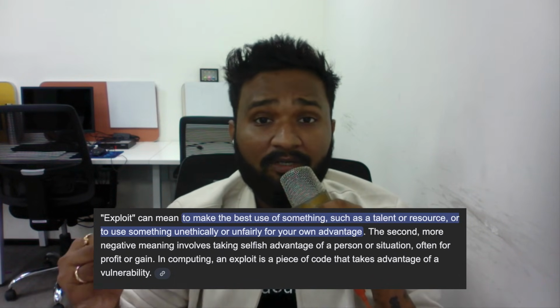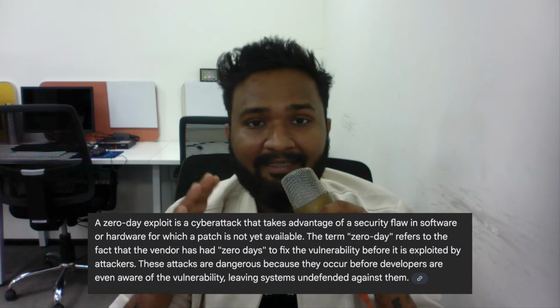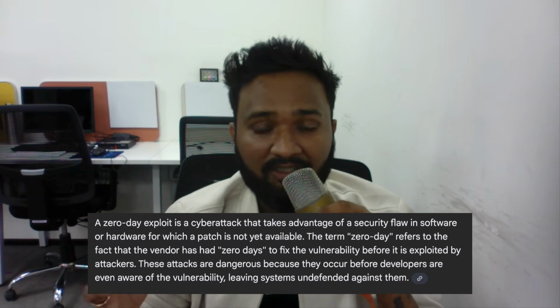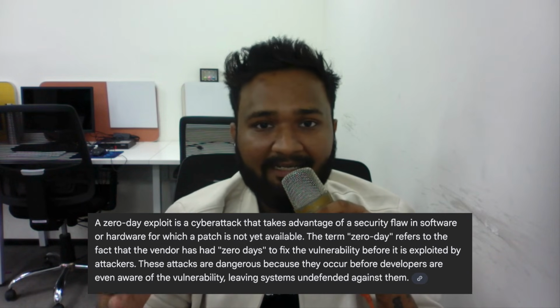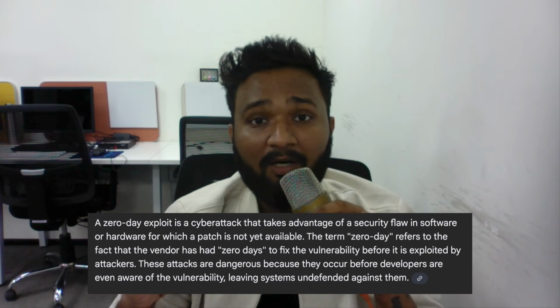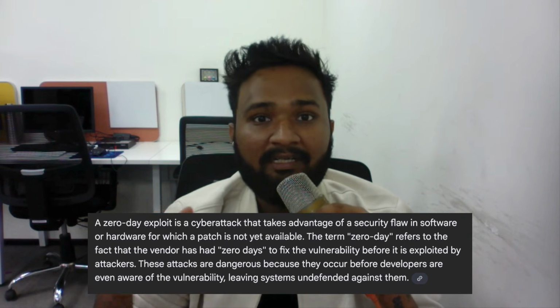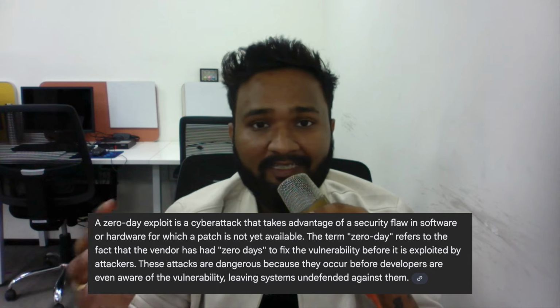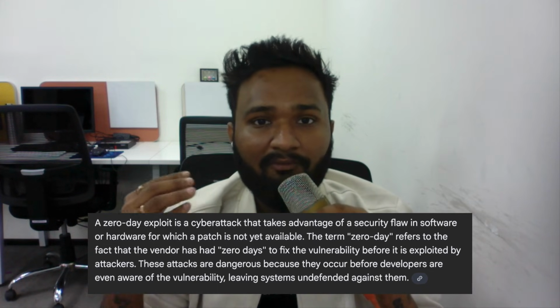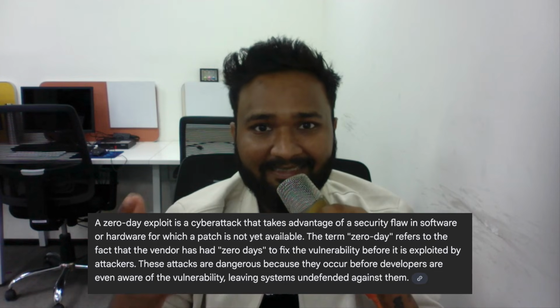And a 0 day exploit is basically something that has not yet been reported to the company or the manufacturer. So if we talk about 0 day and what is 0 day attack or 0 day exploit, a vulnerability that is not yet informed, patched or disclosed. So as a security researcher, we do a lot of research and we try to find out loopholes and vulnerabilities so you guys are safe.